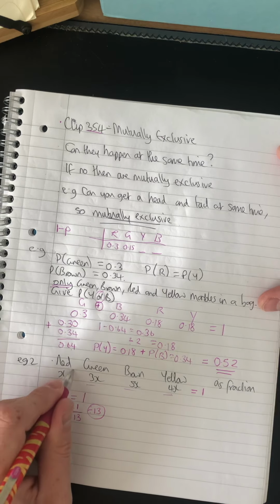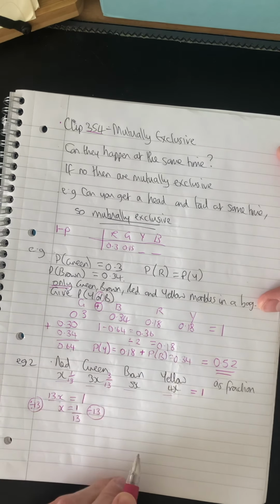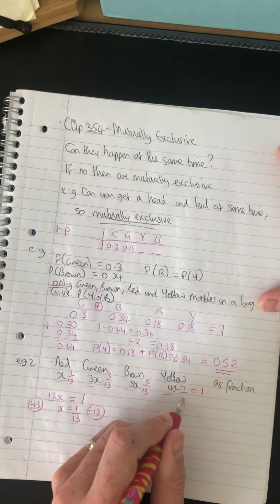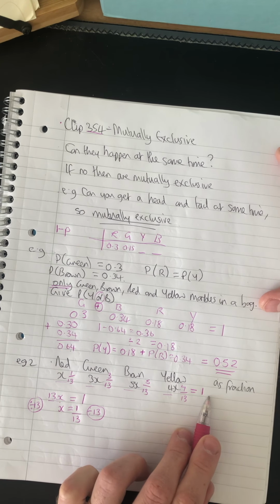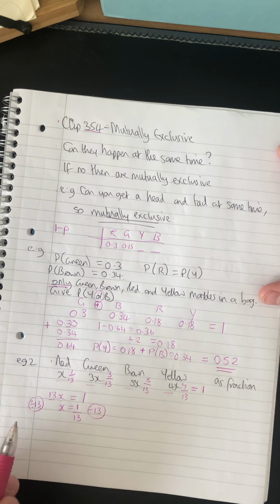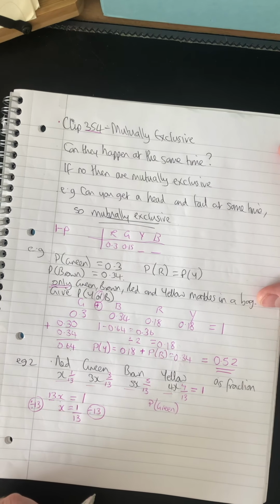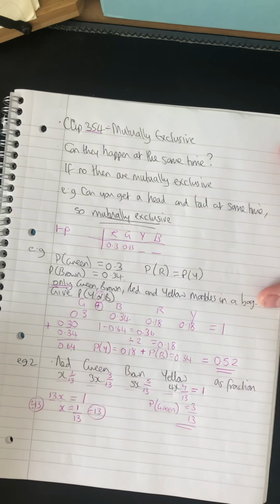So that means red is 1 over 13, green is 3 over 13, brown is 5 over 13, and yellow is 4 over 13. Notice if you add all them together, you would get 13 over 13, which is a whole. It's asking for, can you give the probability of green? Well, we know straight away from that, we've worked it out, 3 over 13. Hope that helps.